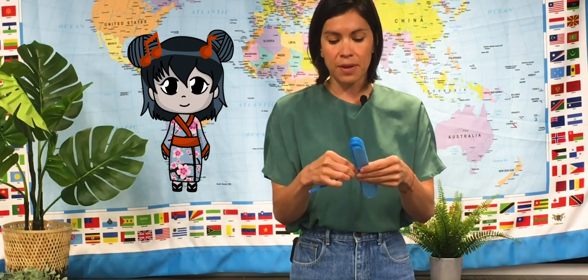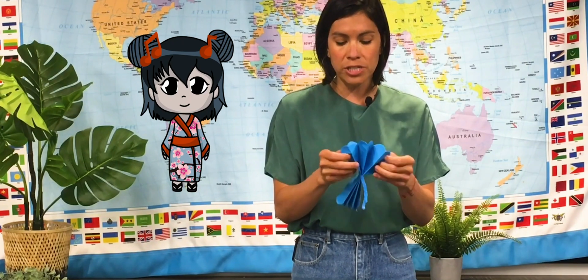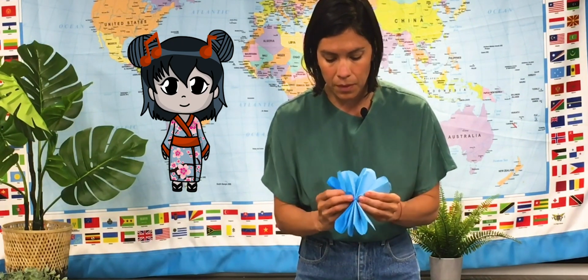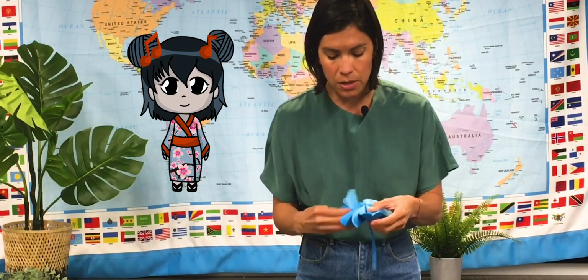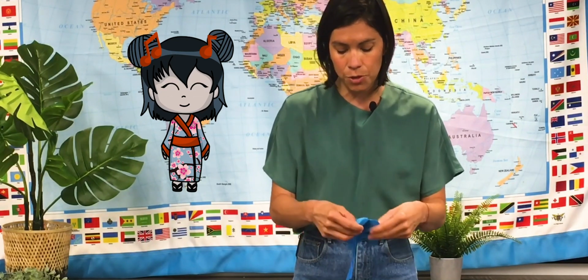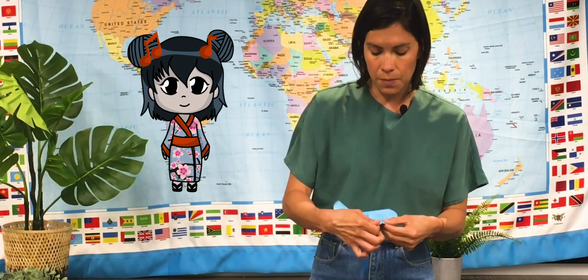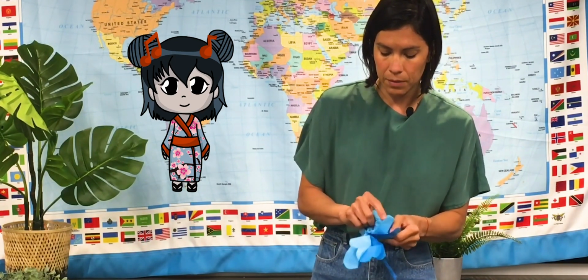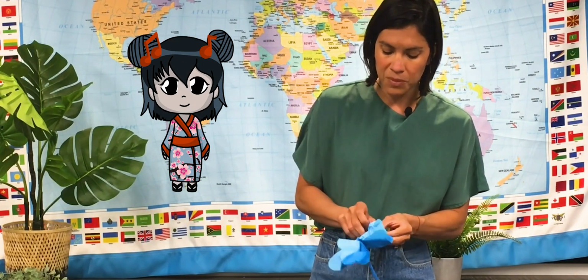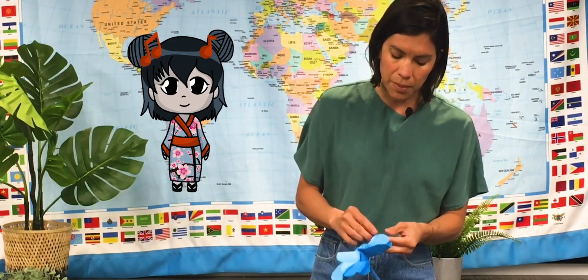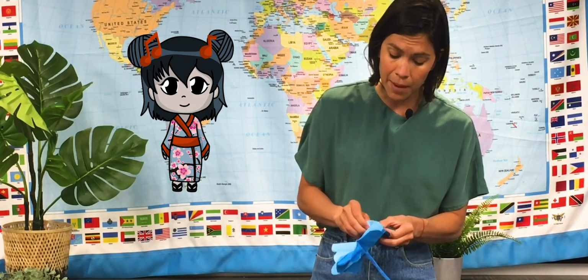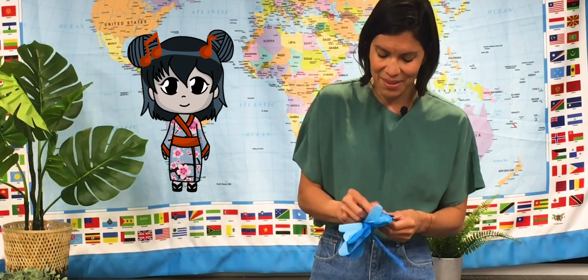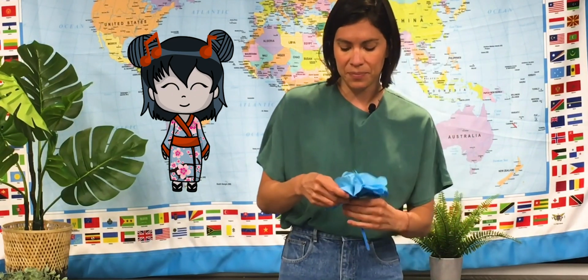So now comes the fun part. So now we're just going to pull this open and pull this open. And we're going to separate all of the pieces of tissue paper to make the different parts of the flower. So pull it apart, pull it apart. So you want to be kind of careful here because you want to make sure you don't tear any of your paper. No one wants anything torn. If it does tear, that's okay. It'll add to its unique beauty.